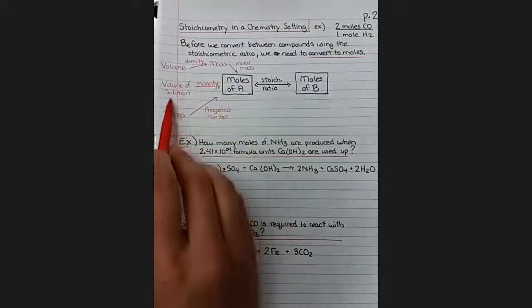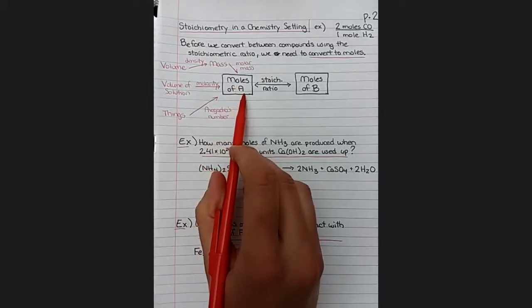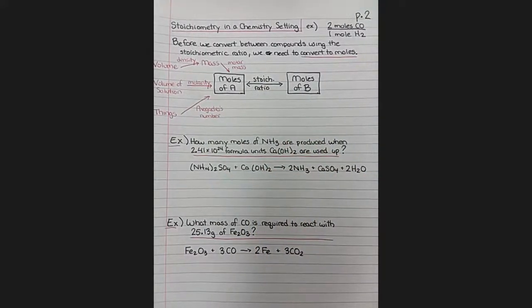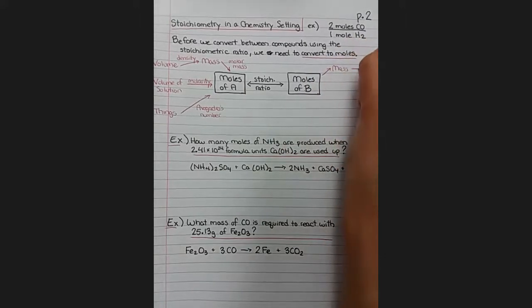So there may be an extra step or two needed to get from the number you are measuring yourself to the number of moles of something. Once you have the number of moles, you can convert to moles of the other thing you're interested in. And then once you have moles of the other thing, you can do these same conversions again for the other compound.